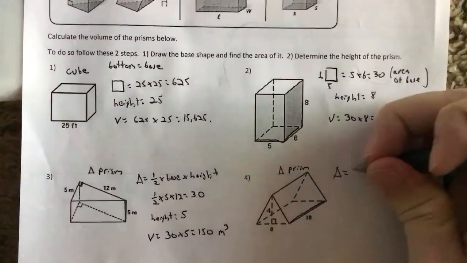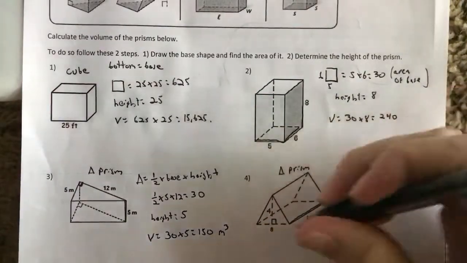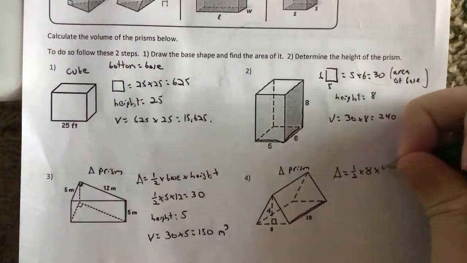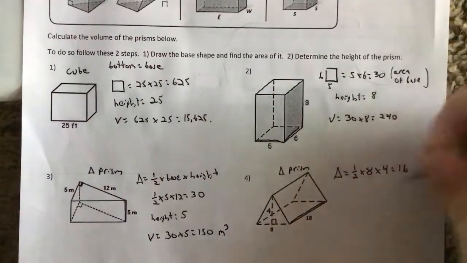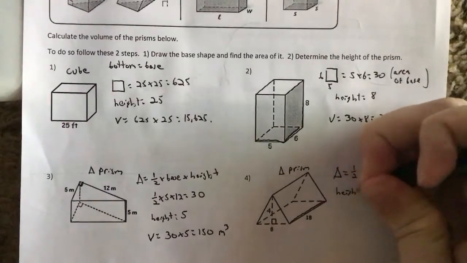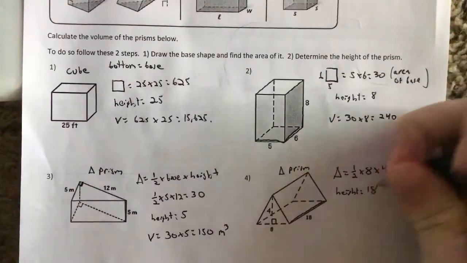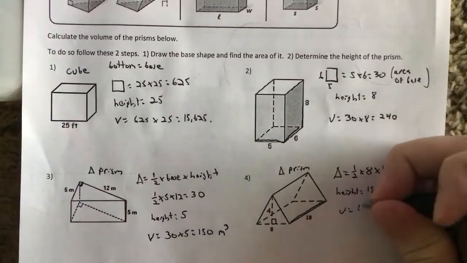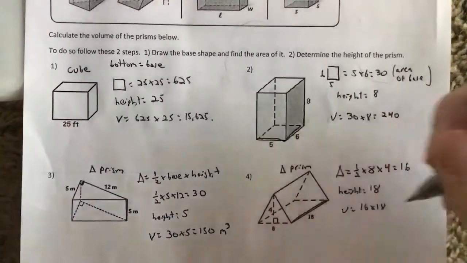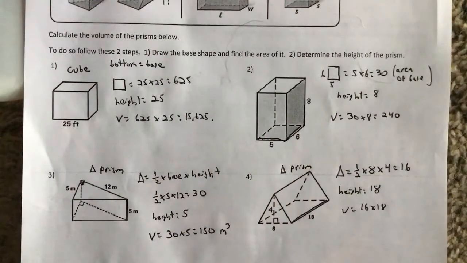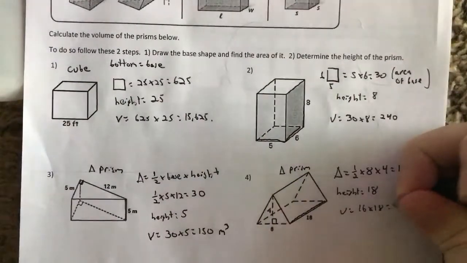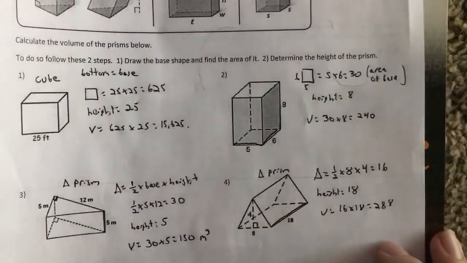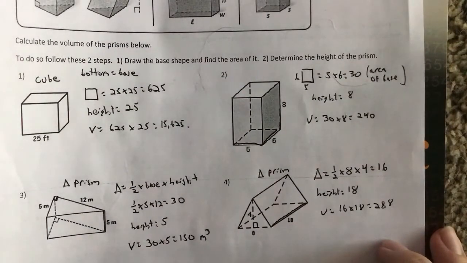The formula for area of the triangle would be 1/2 times the base of the triangle, which is 8, times 4. If I do that, you get 16. The height is 18 for the prism. It connects your two bases. And then to get the volume, I just do 16 times 18. And if you do 16 times 18, you get 288. And that is your answer for that question.